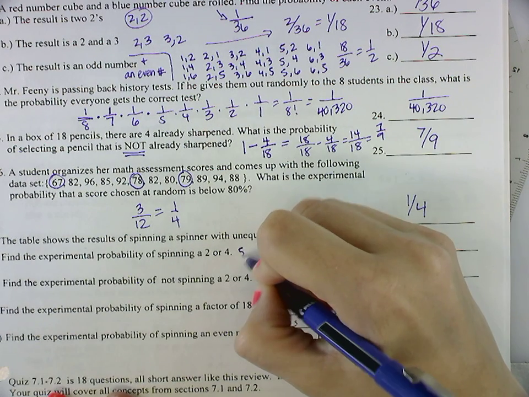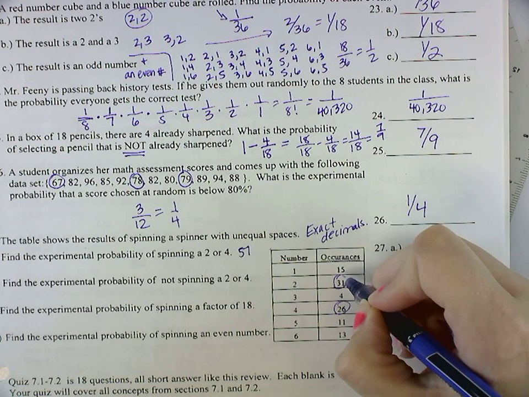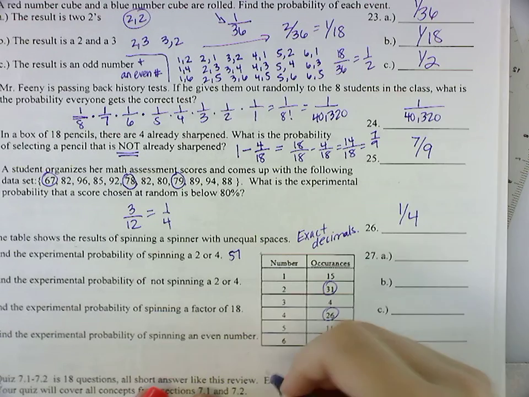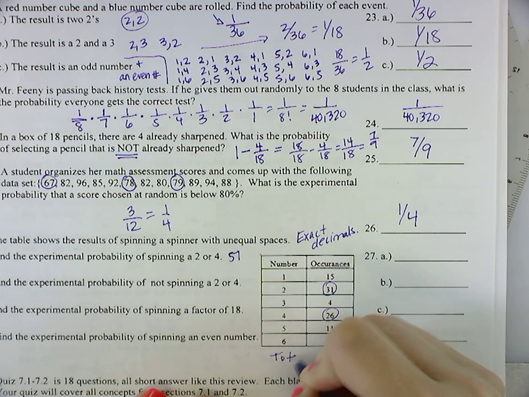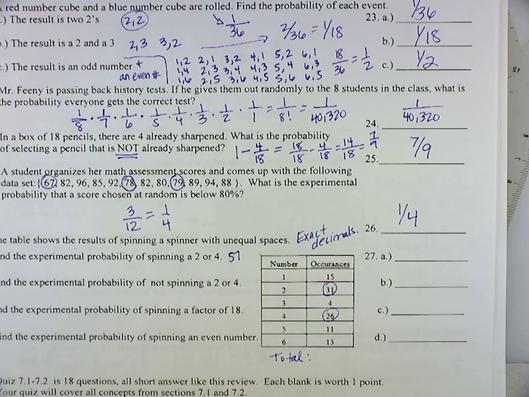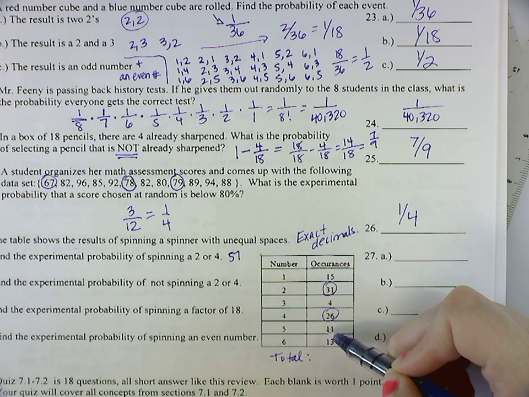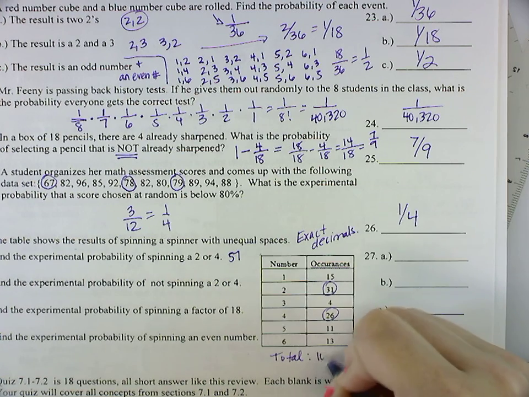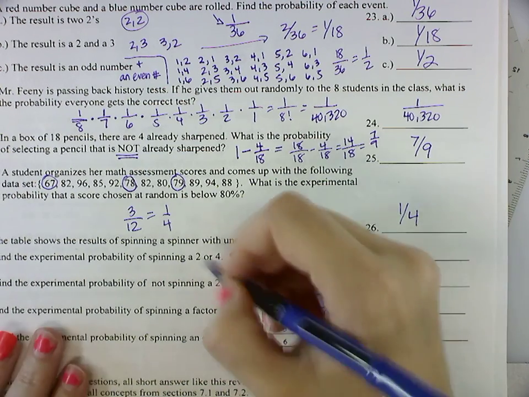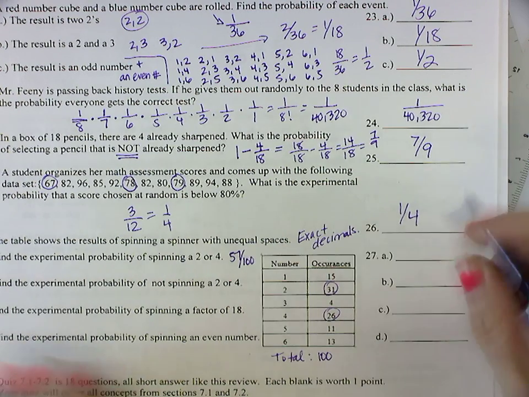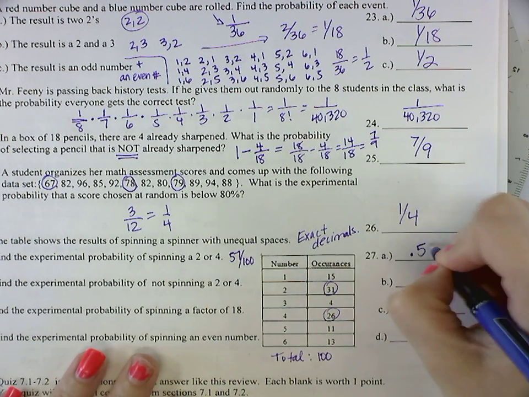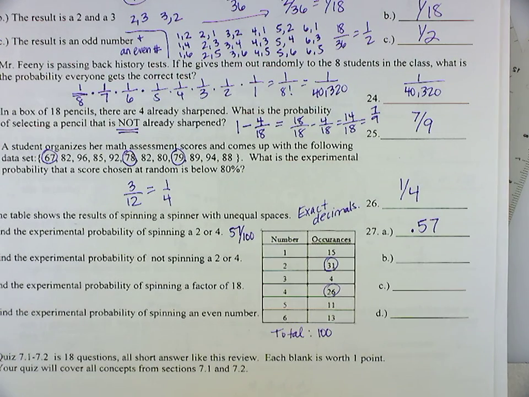And if we total these up, we can find our total value. Okay, so 15 and 31 is 46. 46 and 4 is 50. 50 and 26 is 76. This would be 86, 87. This would be 90, 100. So 57 out of 100, what's that going to be as an exact decimal? 0.57. Okay, so it'll be in the hundredths place.